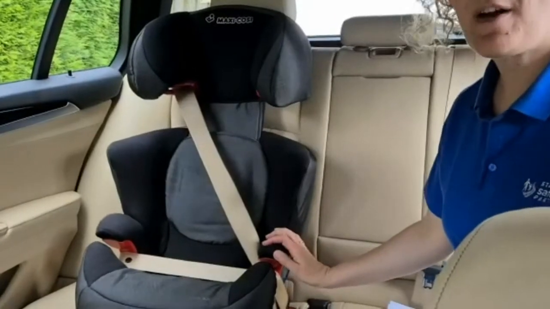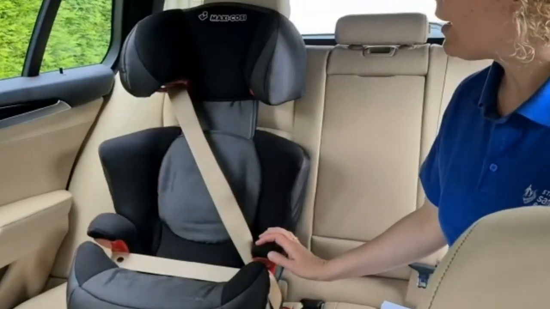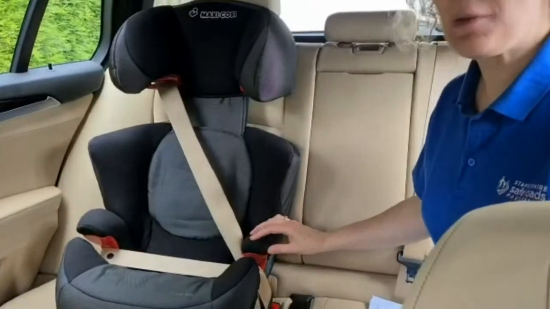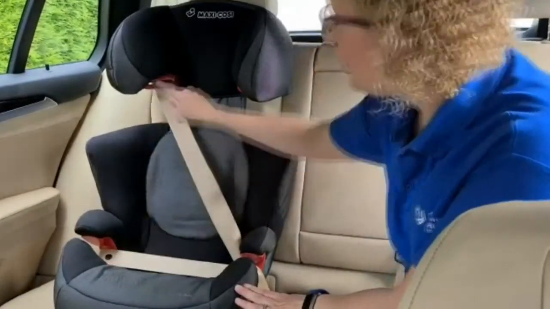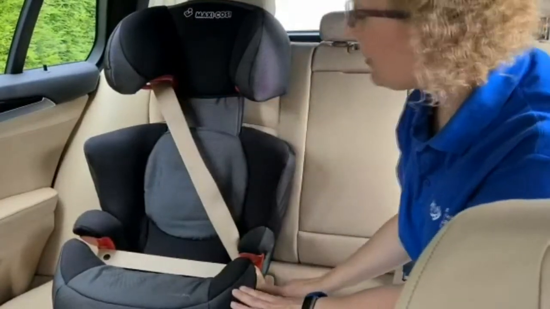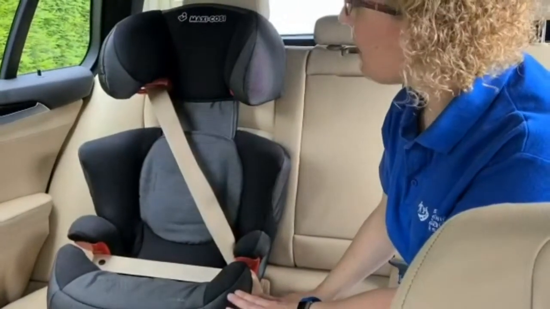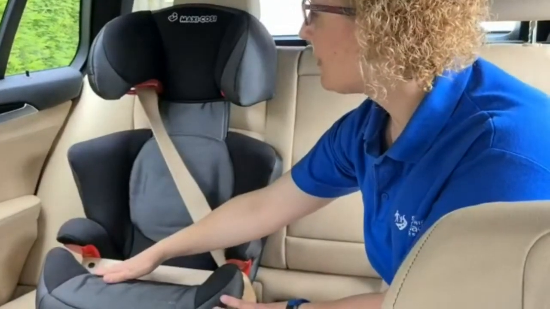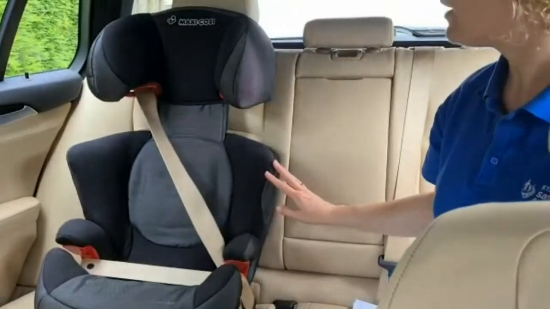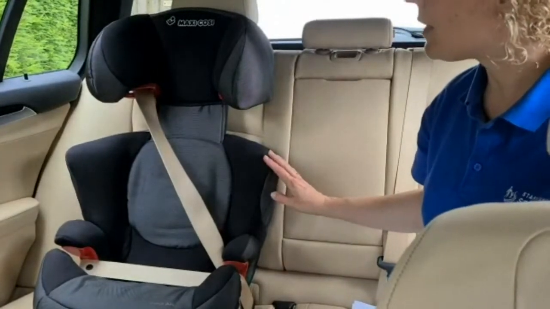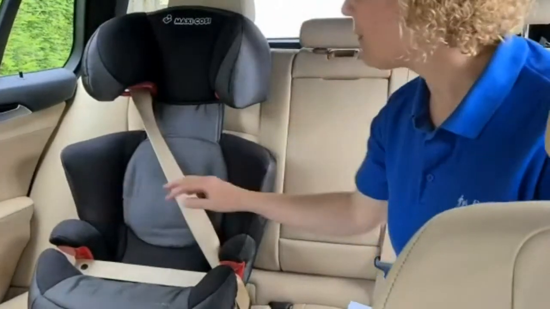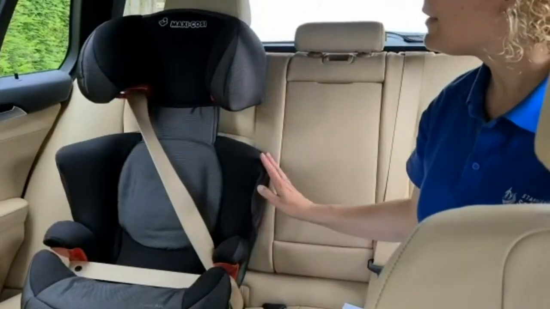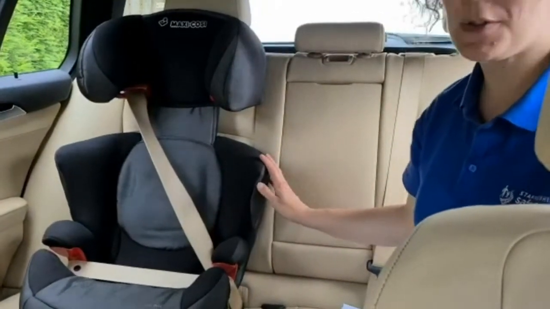This type of car seat makes sure that the adult seat belt fits you properly. So you can see how the adult belt fits through these red sections here, so that the seatbelt will fit you across your shoulder and over your hips. This type of seat also provides you with some side protection. So if the car you were in was involved in a crash and it was hit from the side, this would help to keep you that bit safer as well.